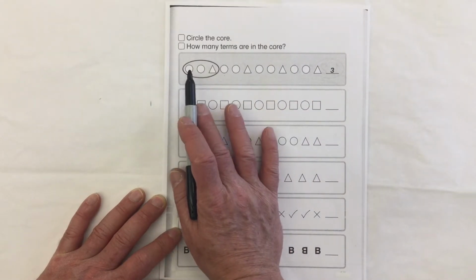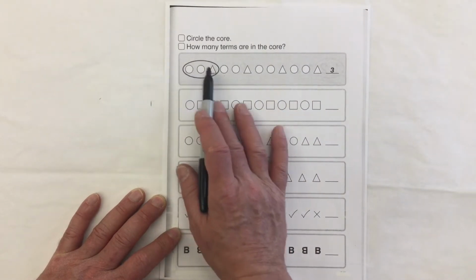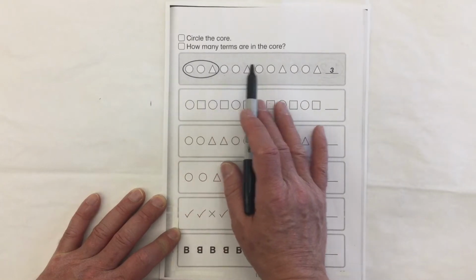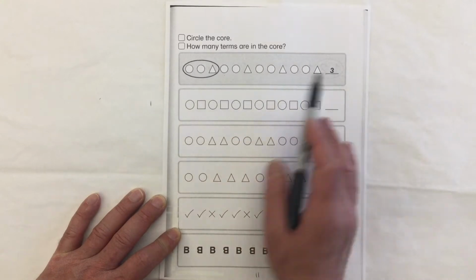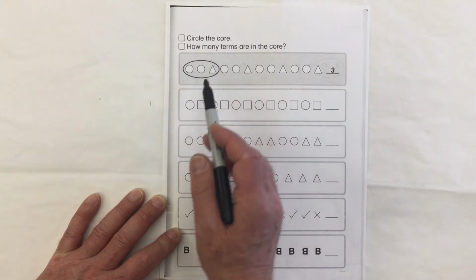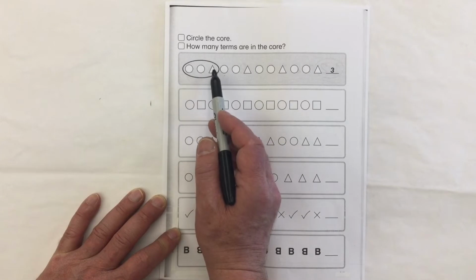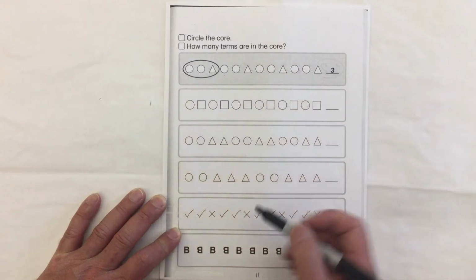Here's the core. Circle, circle, triangle. Because this core just gets repeated again. Circle, circle, triangle, circle, circle, triangle, circle, circle, triangle. This chunk is just repeated. But how many terms are in this core? Well, 1, 2, 3. And that's why they write a 3 on the line there.